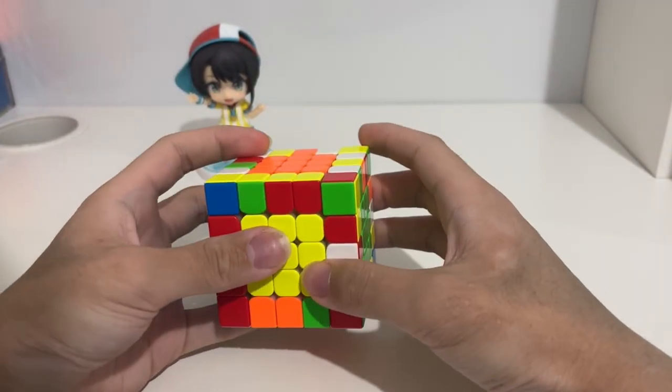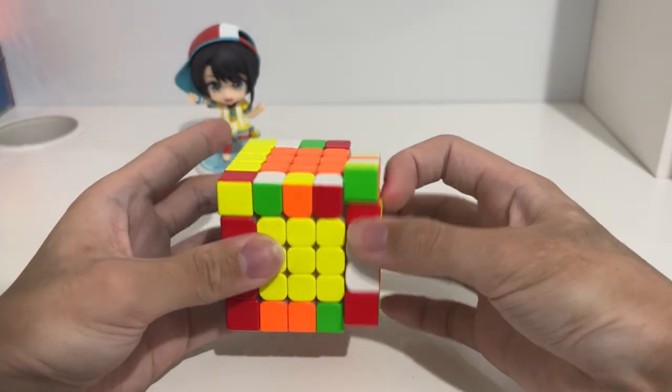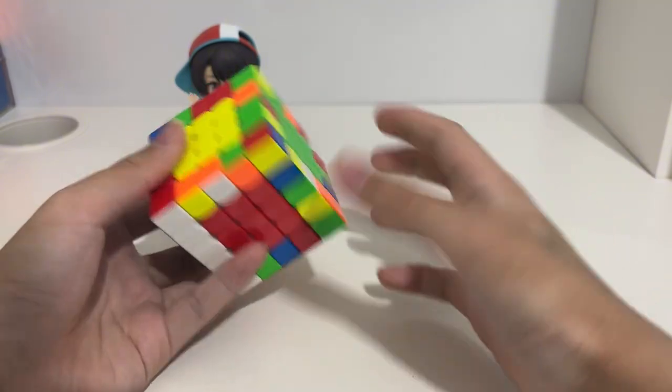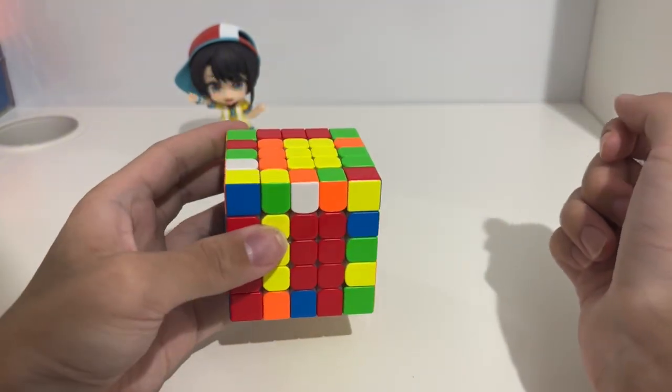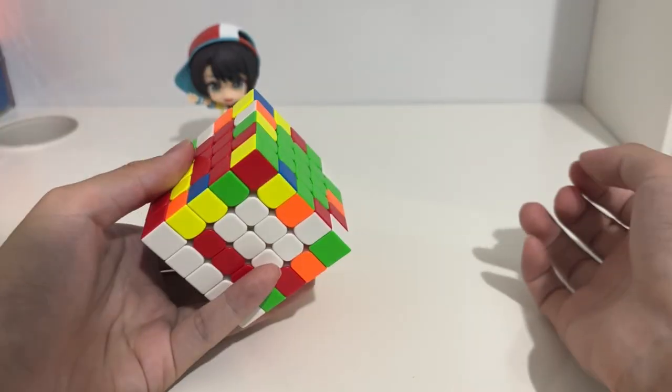Next solve, first thing I see is this yellow red, and the wing is here. So that's very simple, just that to bring it in line, and then solve it like that. Now just do the alg to put it into UL, like that.